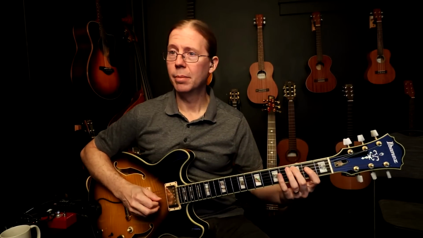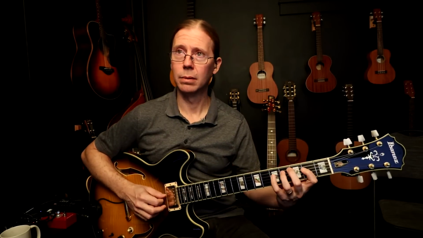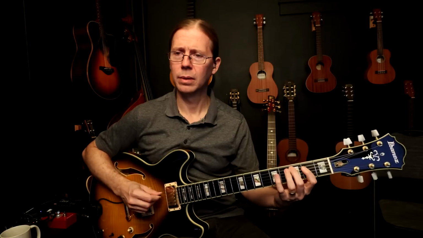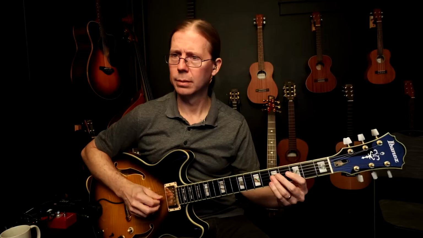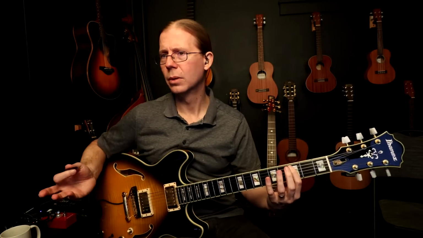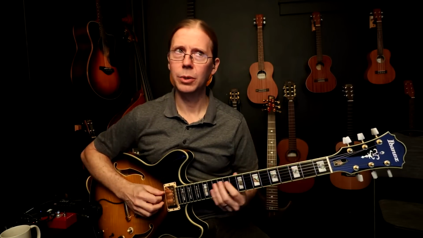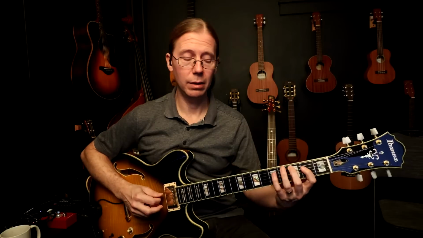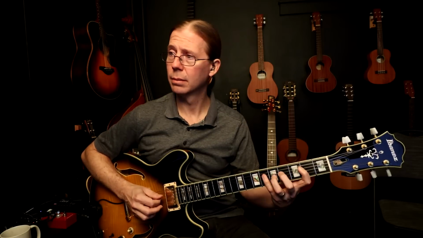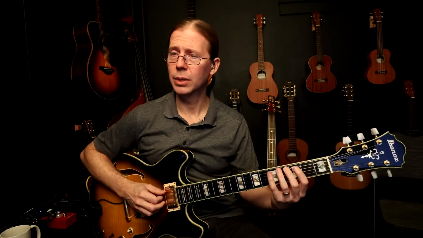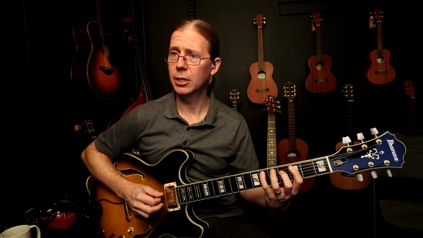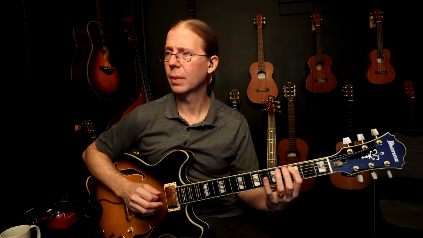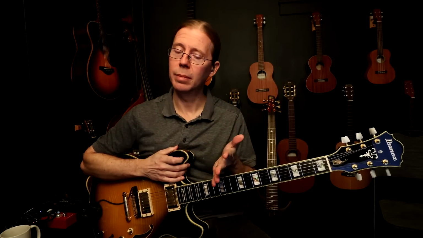So we have C major triad and C minor triad. Now we also have C augmented triad, and we also have C diminished triad. So that's all taken from a common root note. So I would experiment with those.